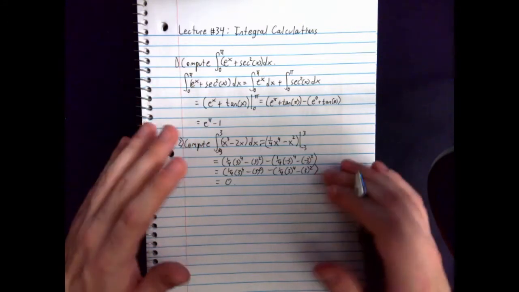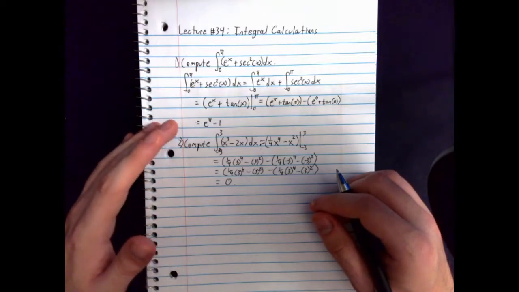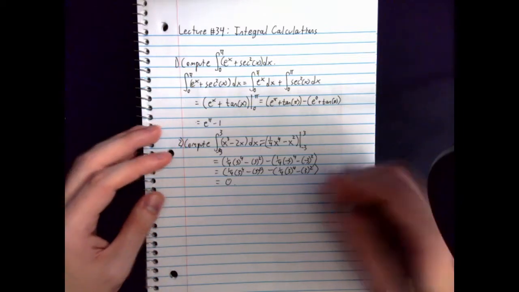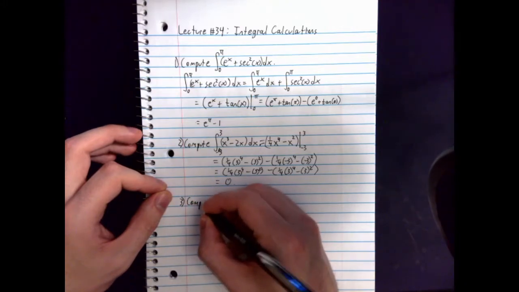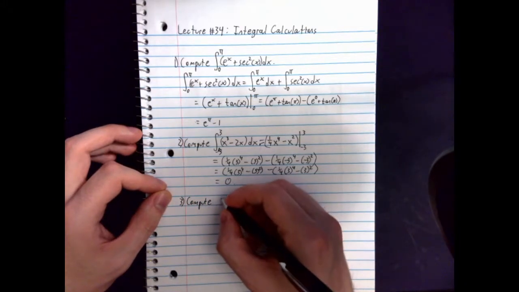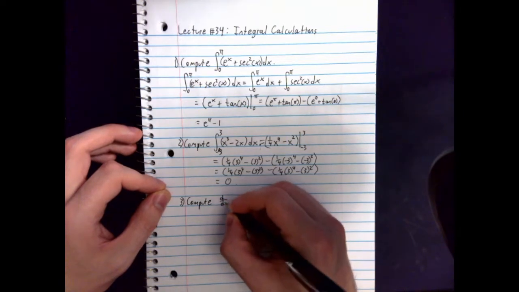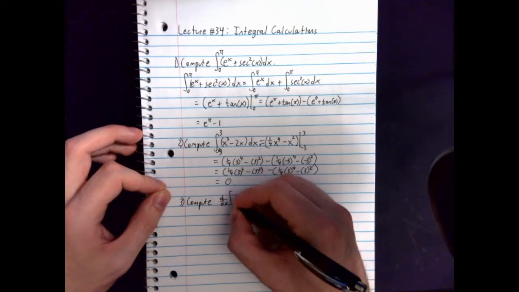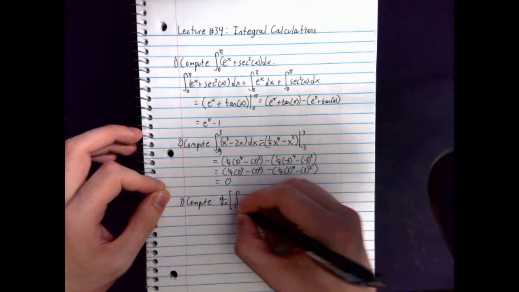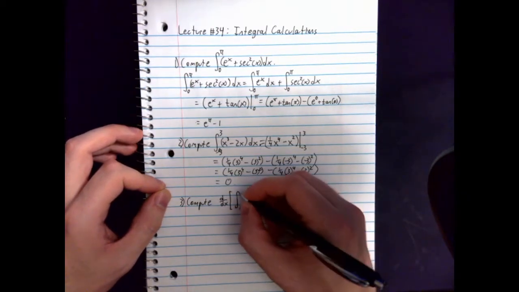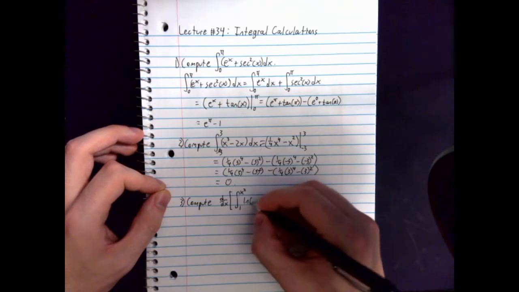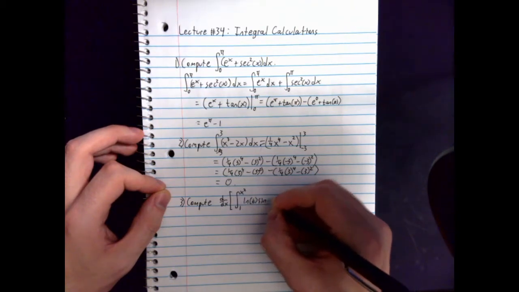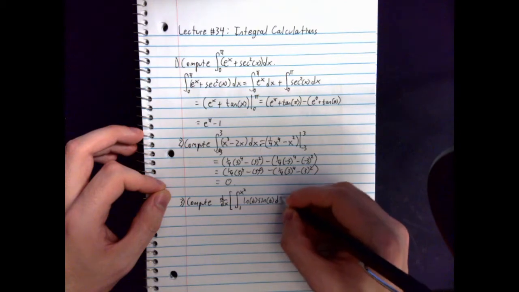Let's do maybe a computation with the second fundamental theorem of calculus. So let's do a little bit different computation than we've seen before. So let's compute the derivative of the integral from 1 to x squared of natural log of t sine of t dt.